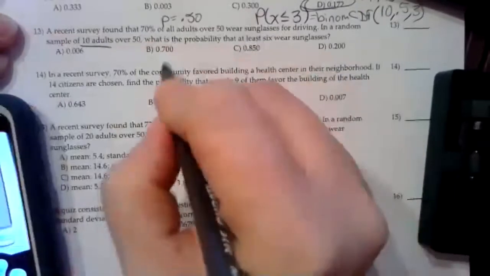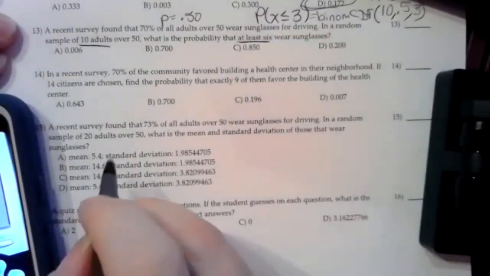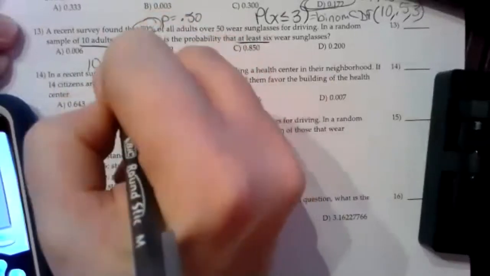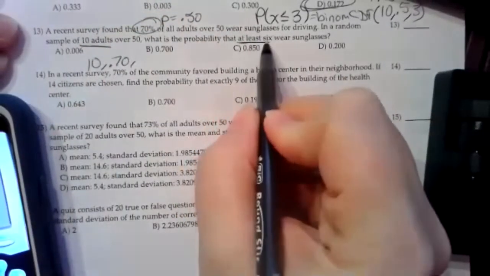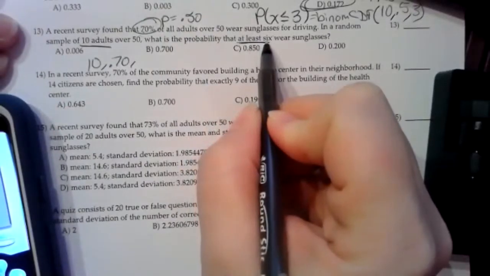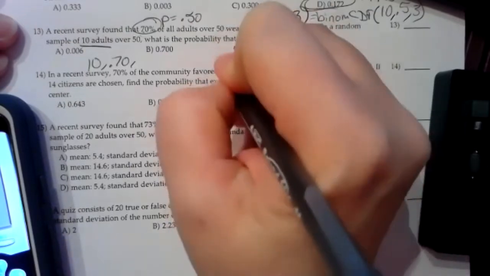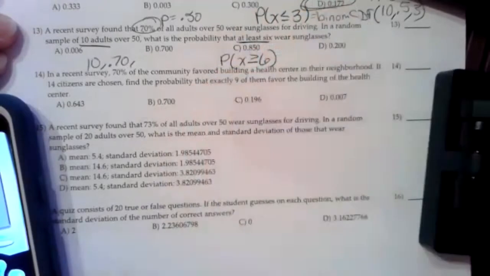In a random sample of 10 adults over 50, what is the probability at least 6 wear sunglasses? So I have 10 in my trial. My probability is 0.70, and at least 6. When we're talking about at least, I could be 6, I could be 7, I could be 8. So that means I'm going to be greater than or equal to 6.